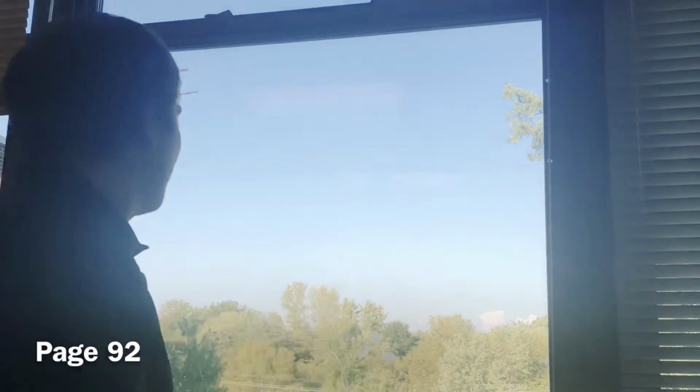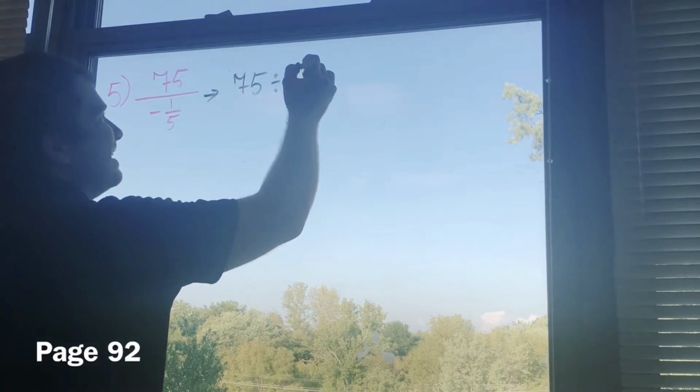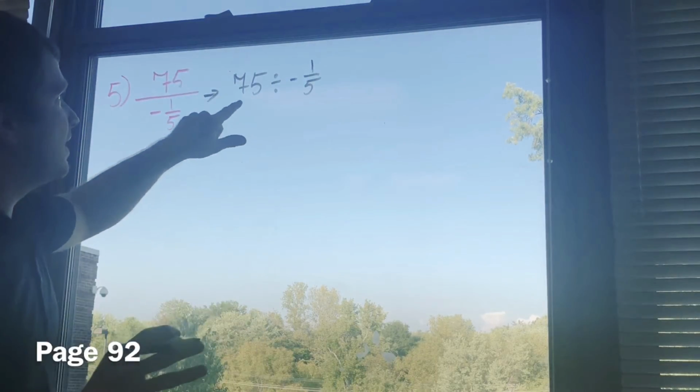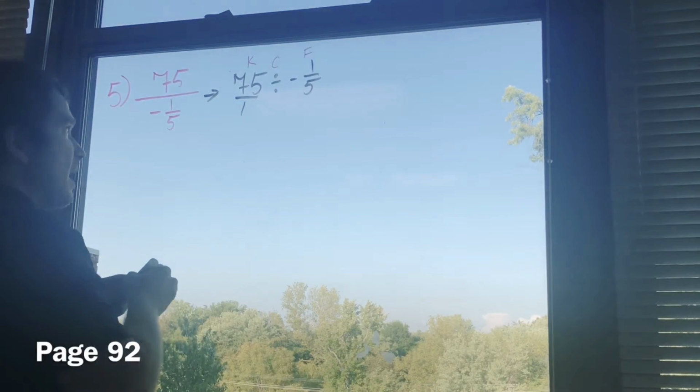All right, guys, let's work on the window. Once again, we're going to rewrite this problem to 75 divided by a negative 1/5. When we see a whole number, we need to put that whole number over 1. Wait a minute. It's time for the OG KCF. You know, where you keep, you change the multiplication, and you flip it.